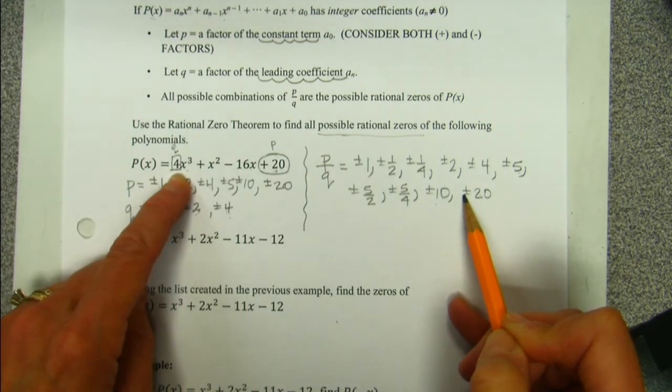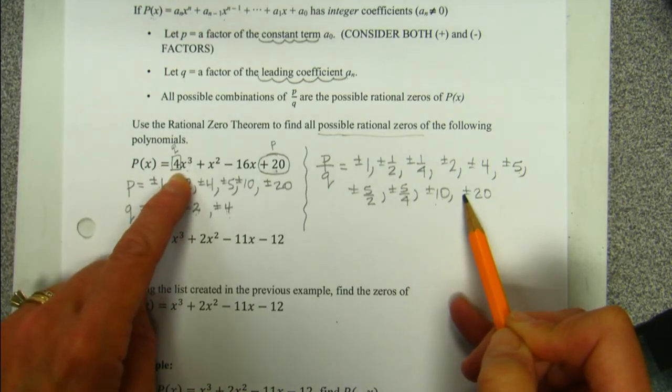We want to get it down even more, and Descartes' rule of signs in a minute is going to help us get it down more. But let's do one more practice with the rational zero theorem.